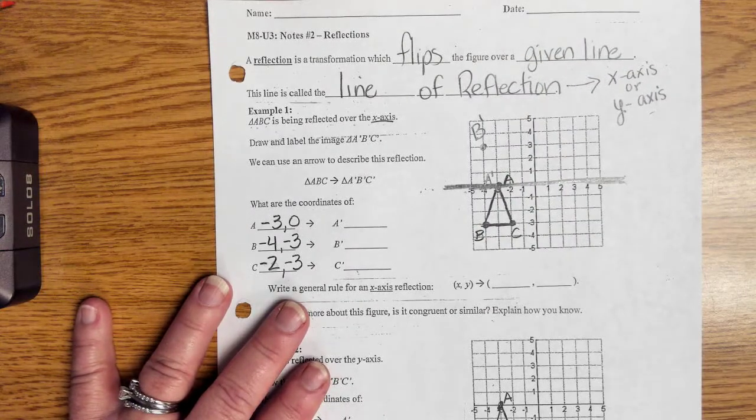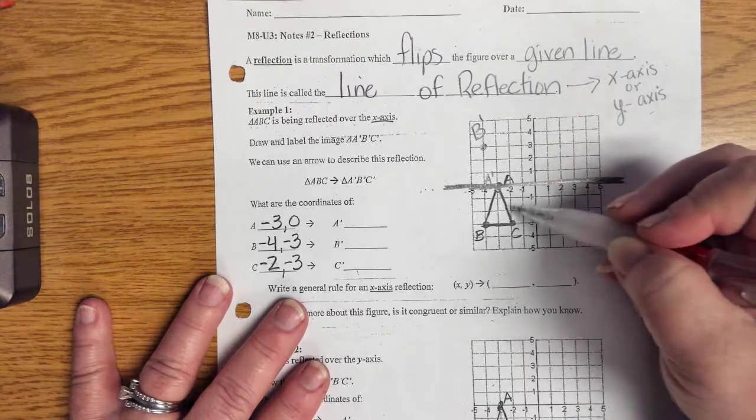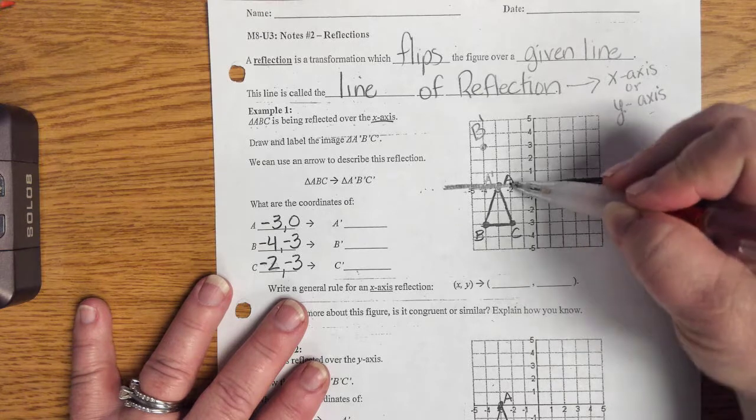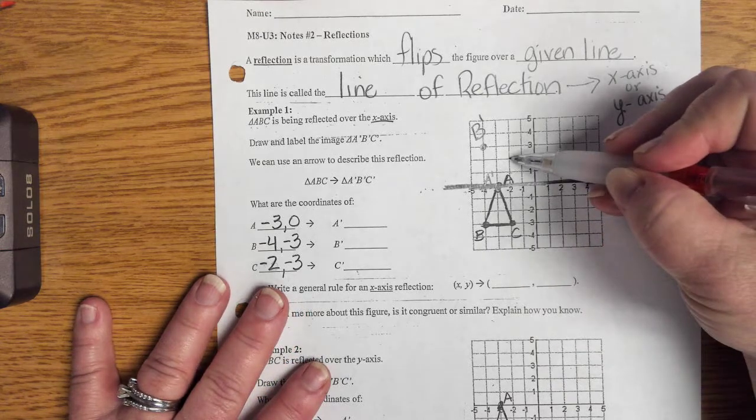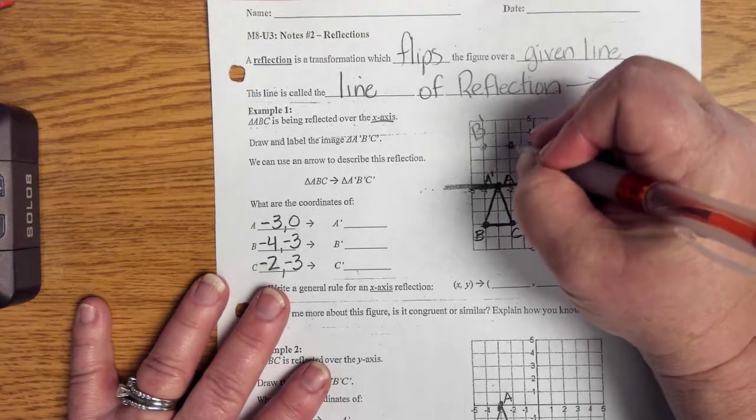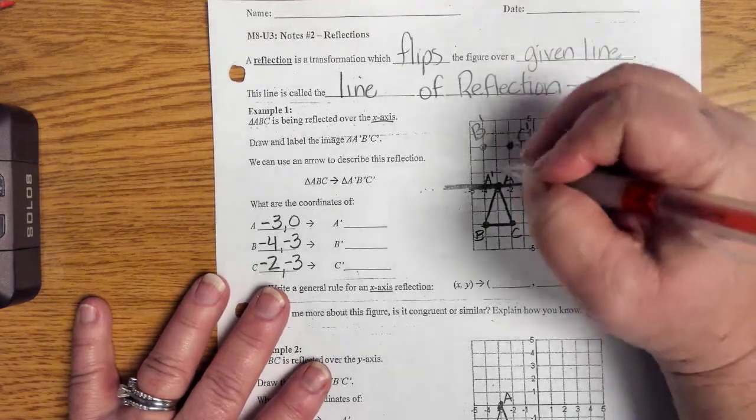I have to do the same thing with C. 1, 2, 3. So now I'm going to count in the opposite direction. 1, 2, 3. And I get C prime.